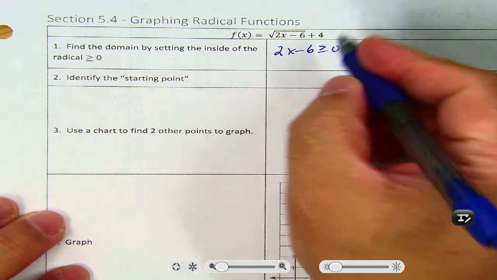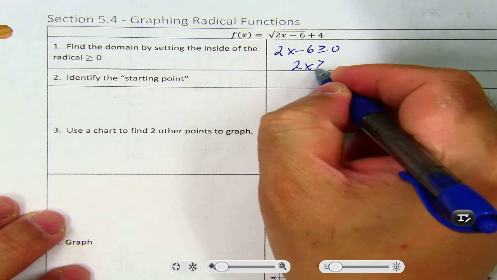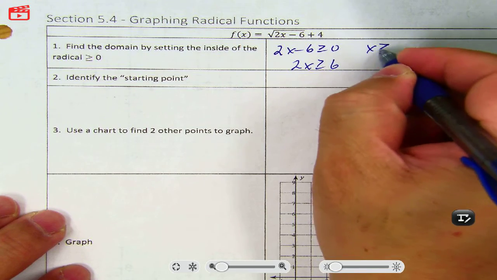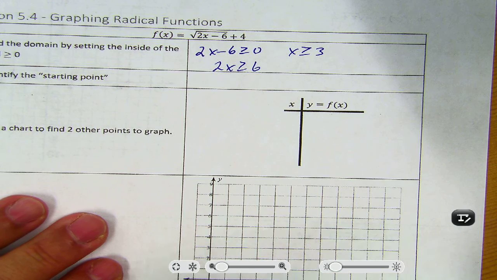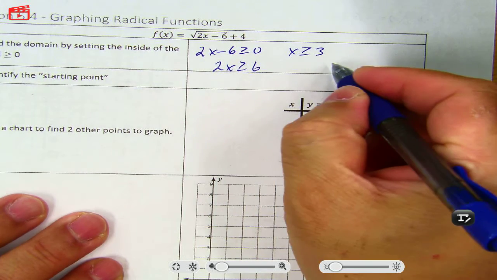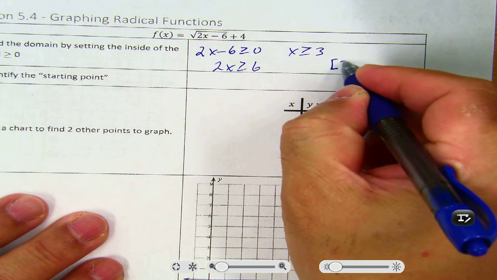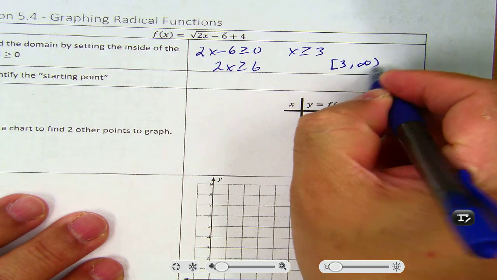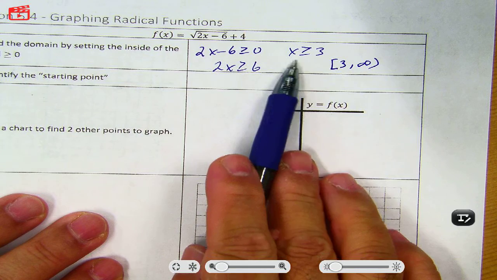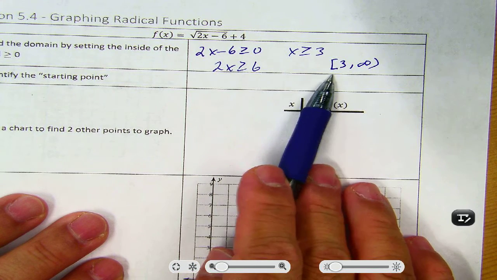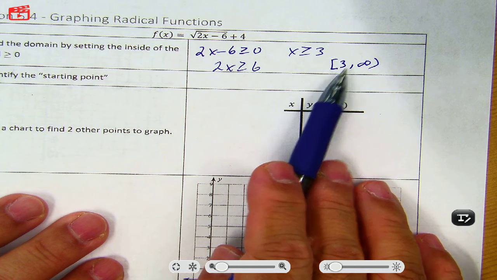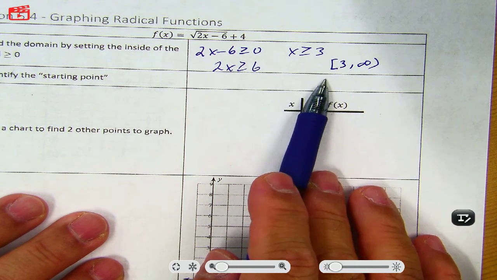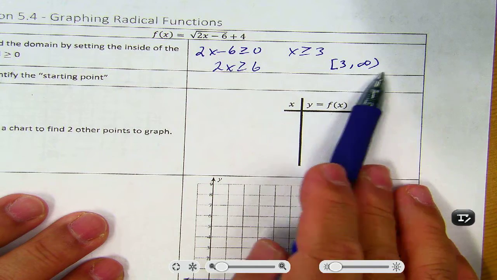I think we solved that. So this becomes 2x is greater than or equal to 6, and x is greater than or equal to 3. Now, make sure you remember how to write this in interval notation. In interval notation, this starts at 3 and it goes to infinity. If this were x is less than 3, then you have negative infinity to 3. Note, the regular number is always going to have the square bracket, and the infinity is always going to have the parentheses.